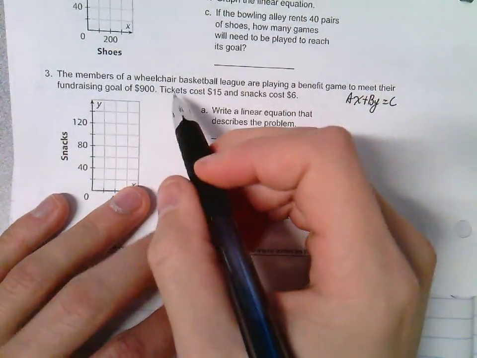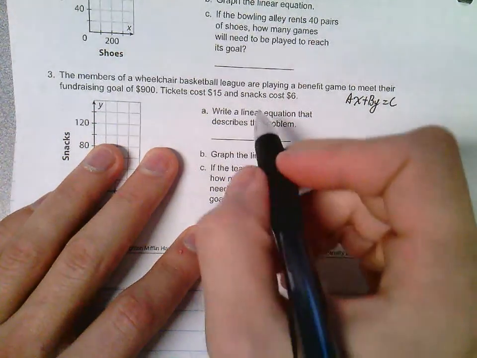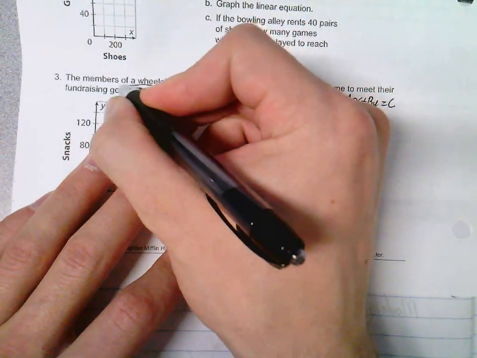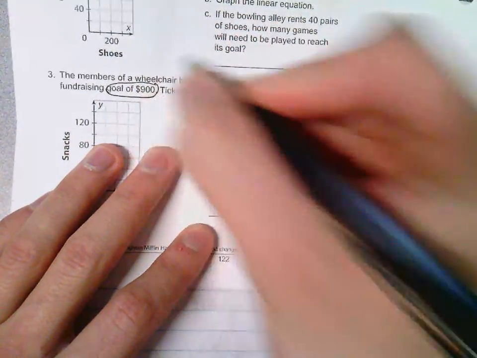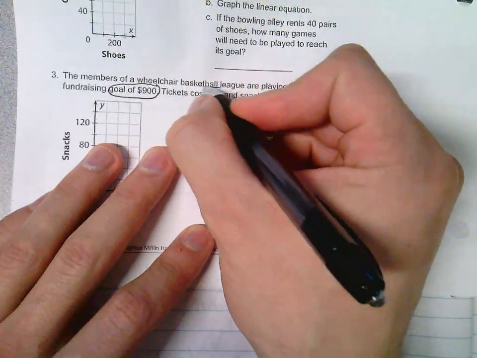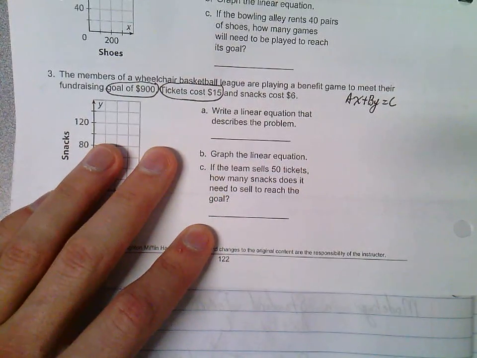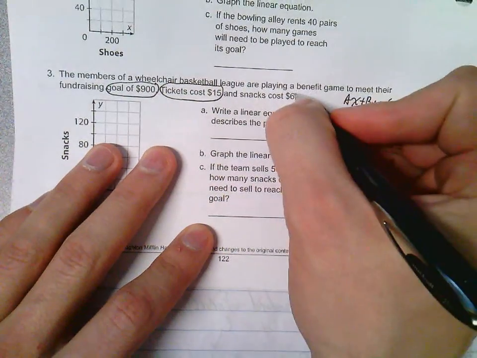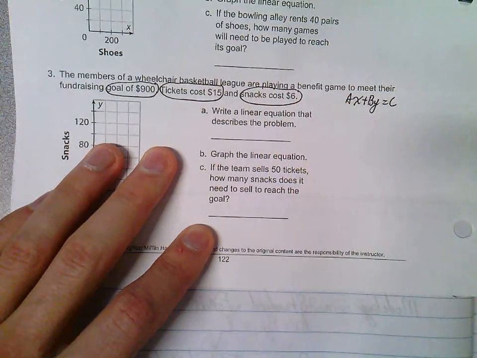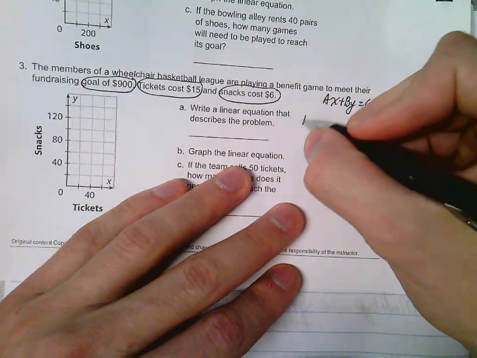So this is a wheelchair basketball league, and they're playing a benefit game to meet a fundraising goal of $900. So we have a goal of $900. Tickets are $15 and snacks are $6. So if we have a total goal of 900, remember the part.